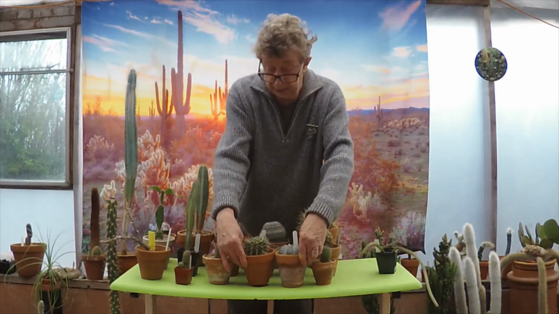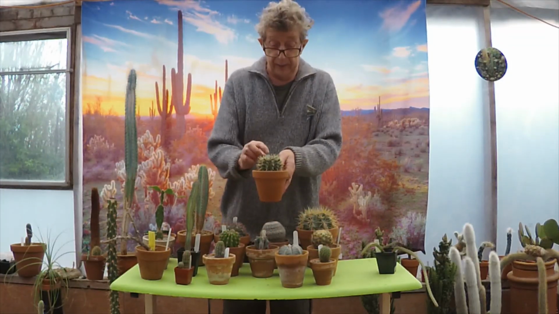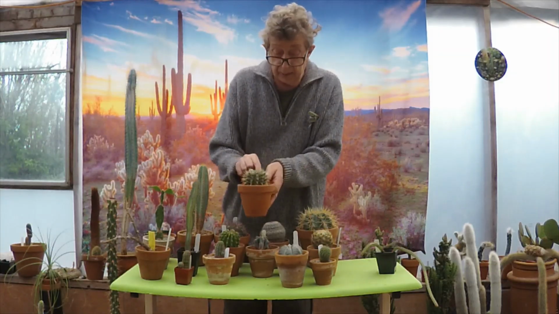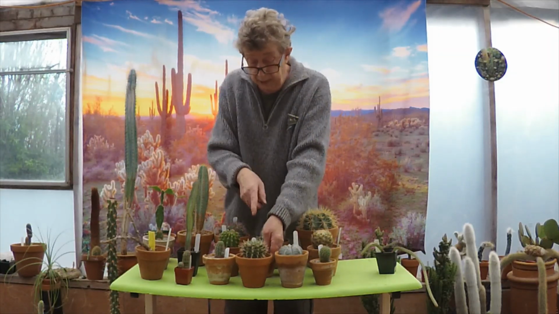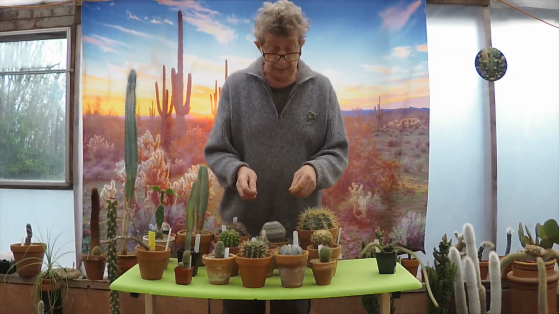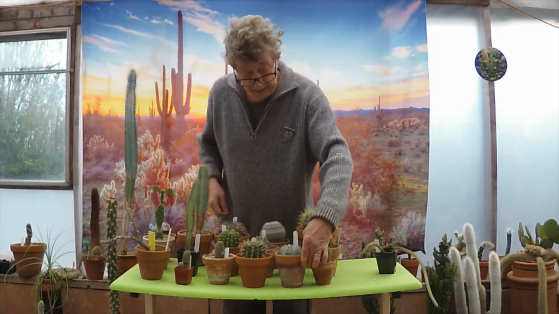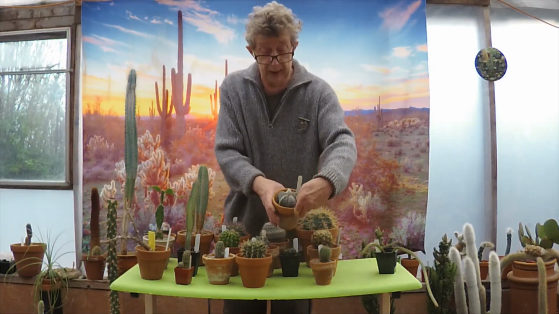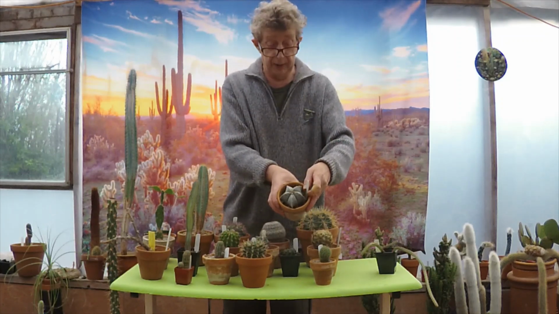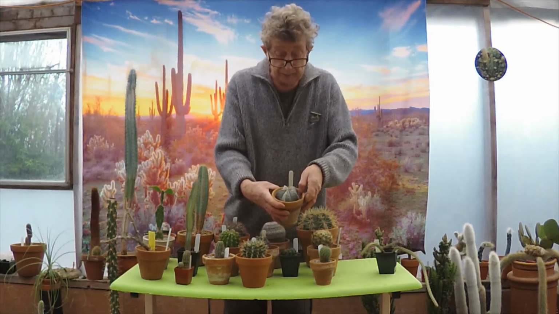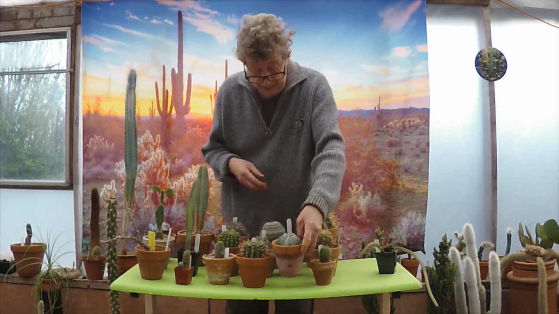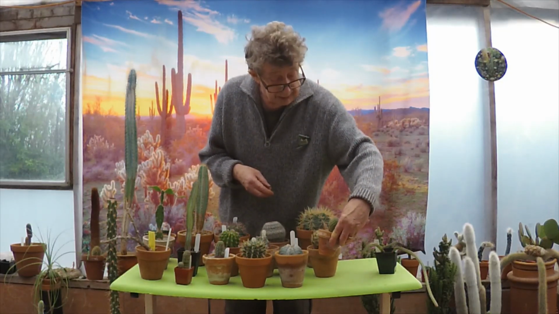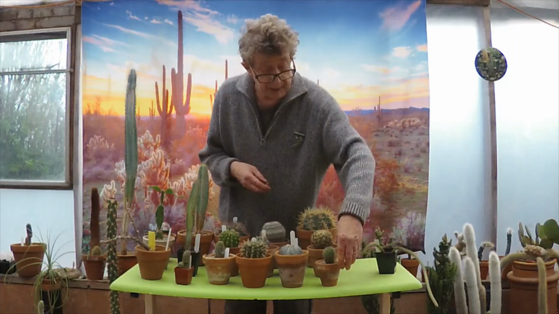The Parodias, which is quite a large family in the globular cactus. This one's a mammulosa. Quite often have large showy yellow flowers on these. And this one, this is an Astrophytum. There are several of these. Astro meaning star shaped, and you can see the star shape on that one. Lovely flowers on those. And what we got there, this is Rebutia or Aylostera.